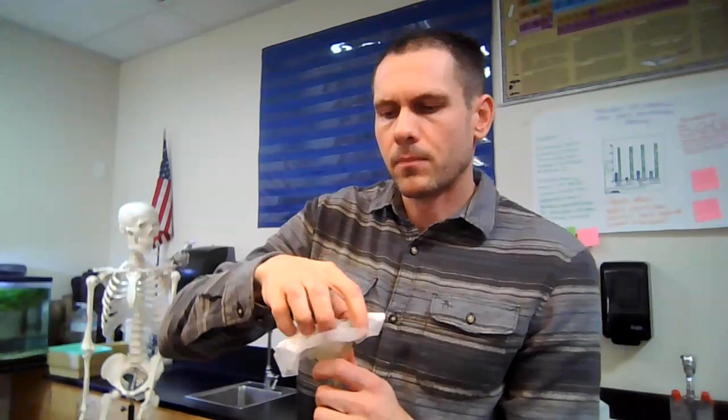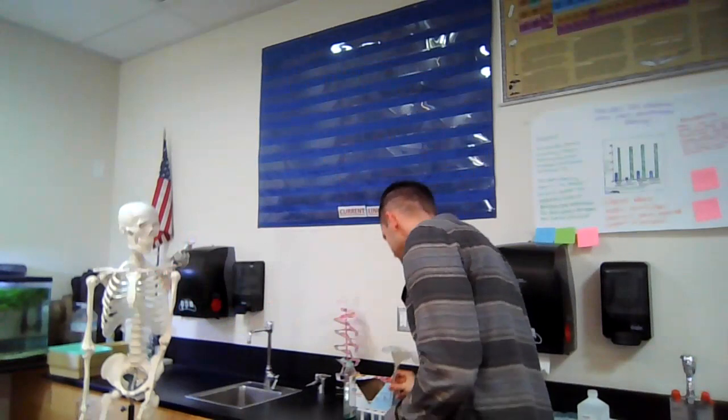I just get it a little bit moist, and I very carefully push it down into the funnel so it makes a little bowl. All right, so now I can pour all the strawberry stuff into there. The solids will get stuck on the cloth, but the liquids can seep through into the test tube. That's the whole idea.